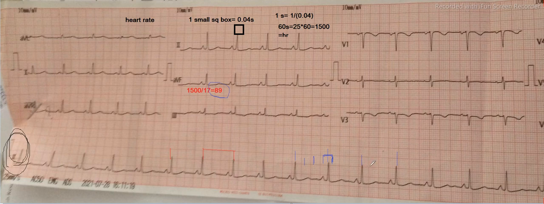So this one is here, the next one will be here, and the next one here. So you see again, here to here it will be 300, here to here 150, here to here 100, here to here 75. So between 75 and 100. So to quickly assess, you can apply this formula.